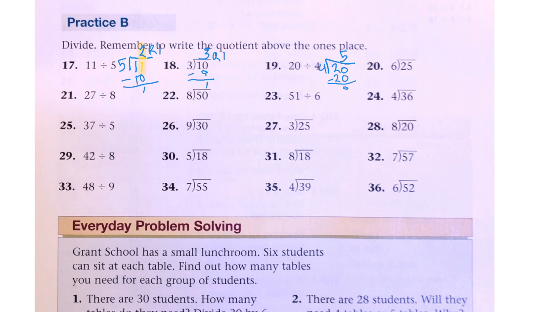Number 20. 6 going into 25. Or you could say 25 divided by 6. How many 6s will fit without going over? 1 times 6 is 6. 2 times 6 is 12. 3 times 6 is 18. 4 times 6 is 24. Well, that's only 1 away. So 4 times 6 is 24 with 1 remainder. So 4 remainder 1. So that's how we can practice our division.